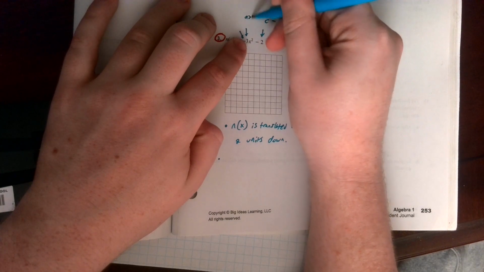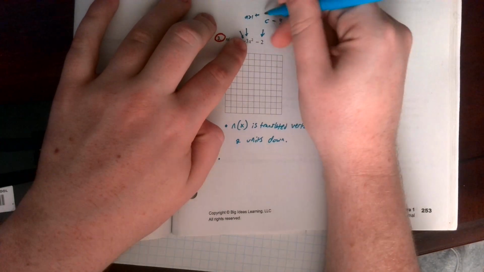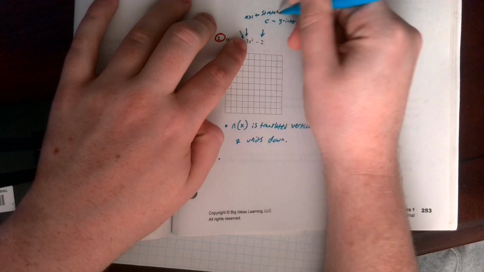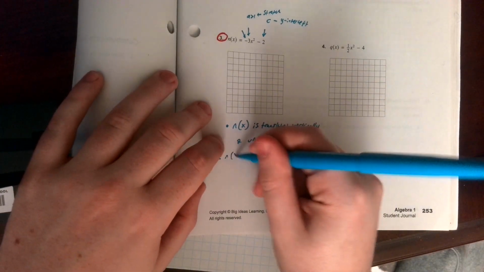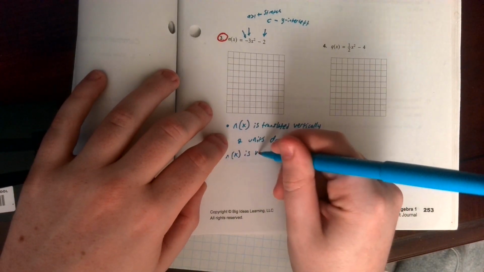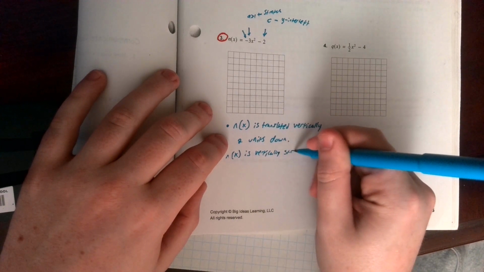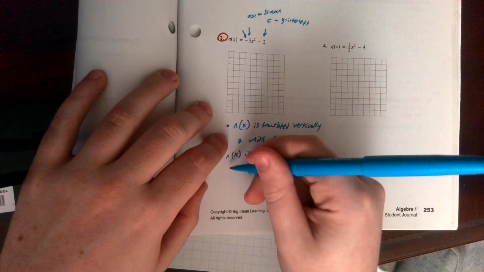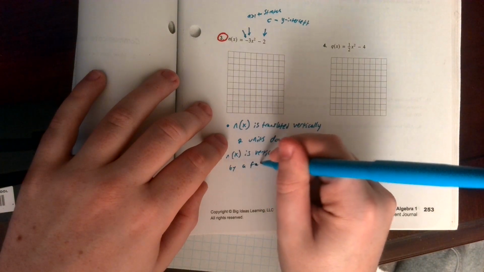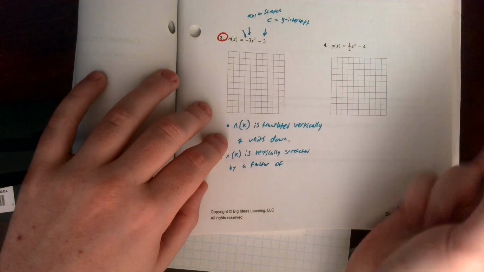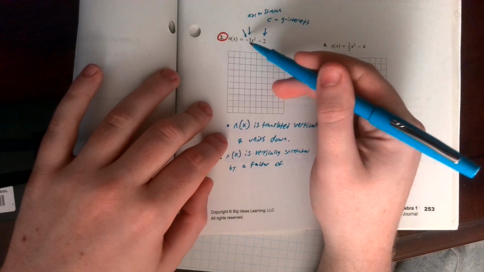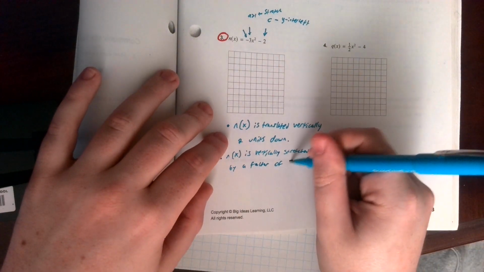This a value bigger than 1 tells us that it's going to be a stretch. N of x is vertically stretched by a factor of, how much is it stretching by? Well, it's just the number itself. So it's stretching by a factor of 3.